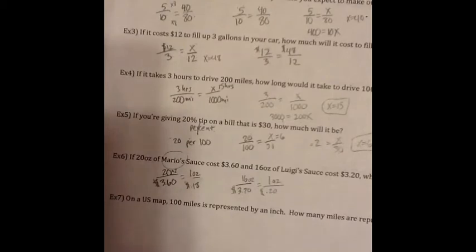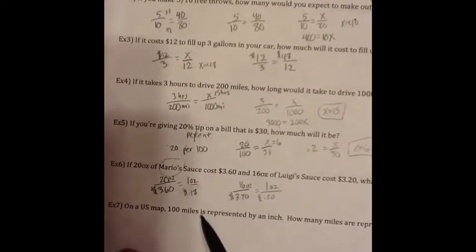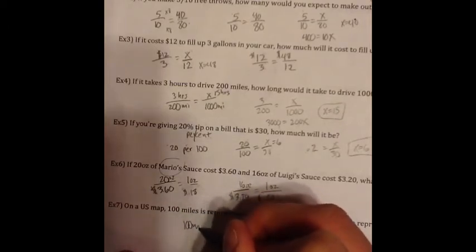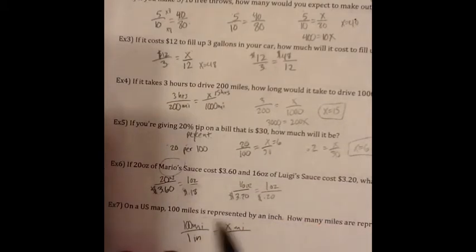Alright, last example. On a map, and you see this on maps all the time, you got scales. Even on your map on your phone, you have a scale down in the corner. 100 miles is represented by 1 inch. We want to know how many miles. Again, we're just matching up.